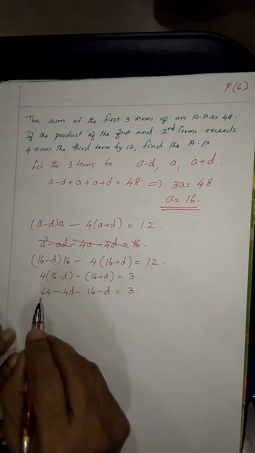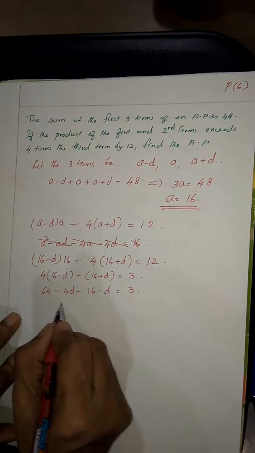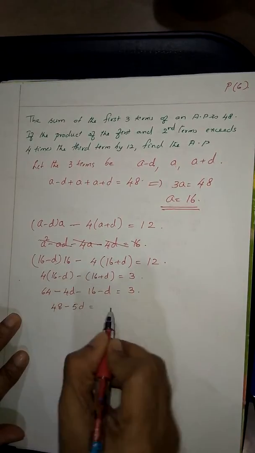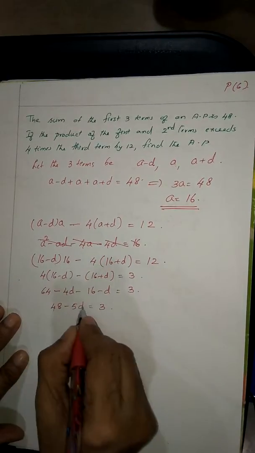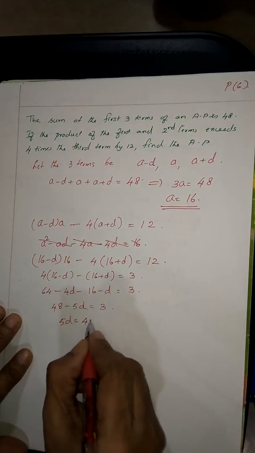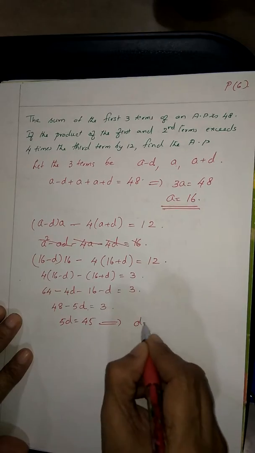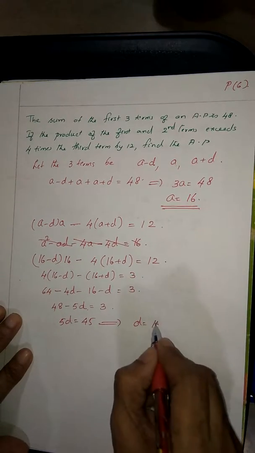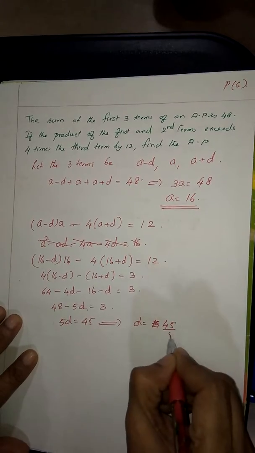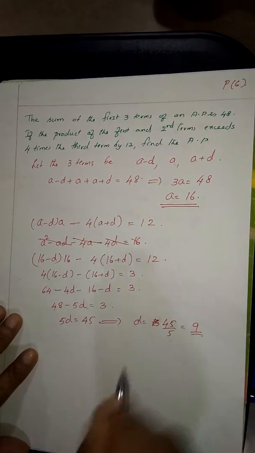So you get 48 minus 5D is equal to 3. So 5D is equal to 45. So D is equal to 9.